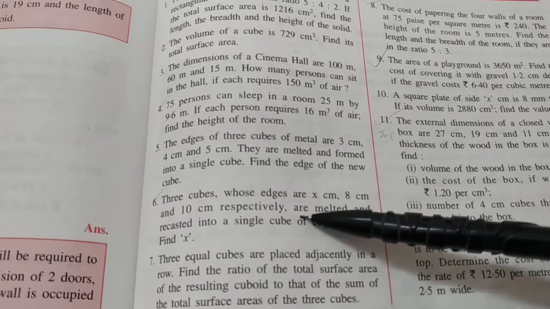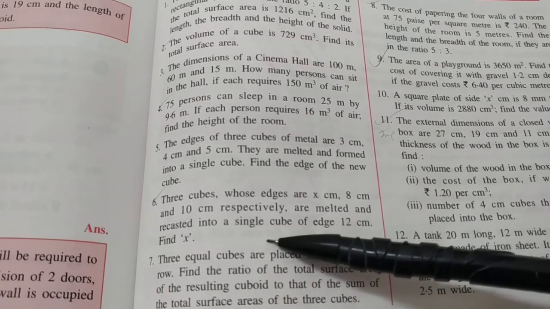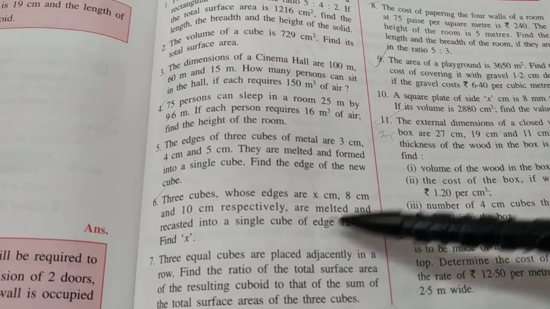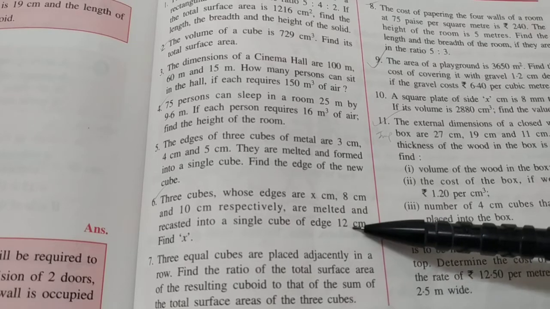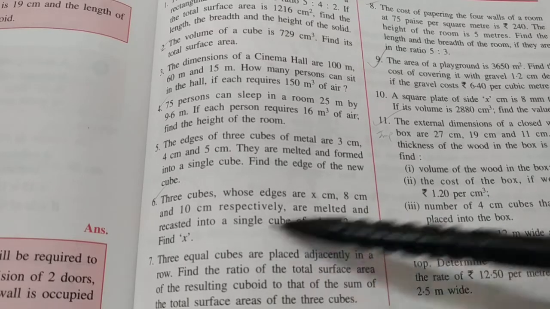They are all melted and recast into a single large cube whose edge is obviously greater than all 3 individually. 12 centimeters is the new edge. Find the value of x.